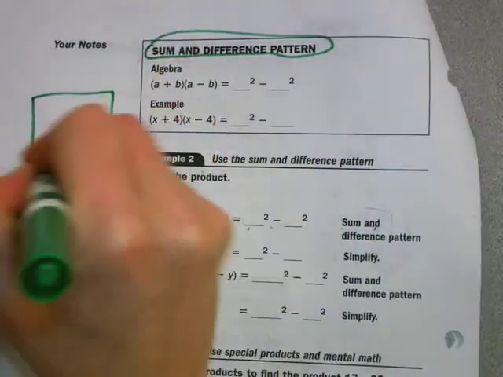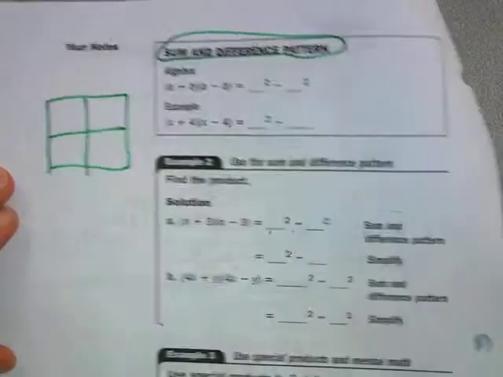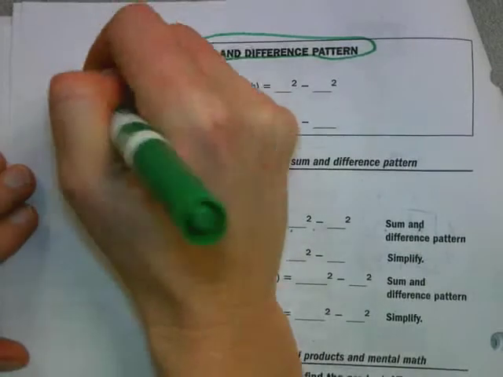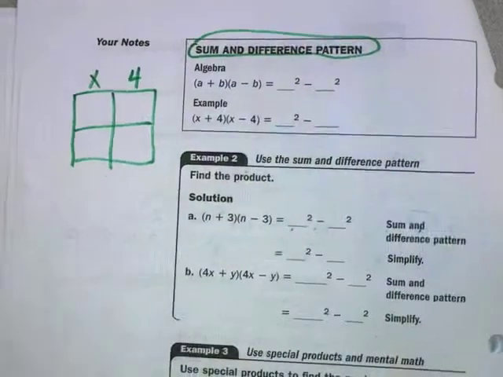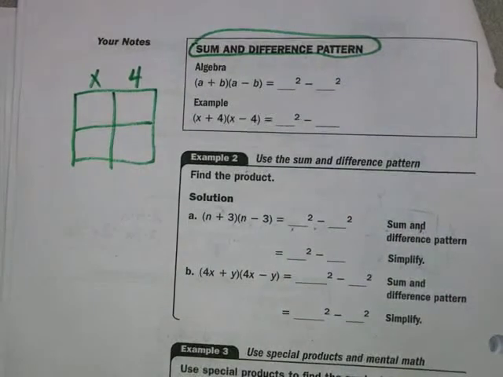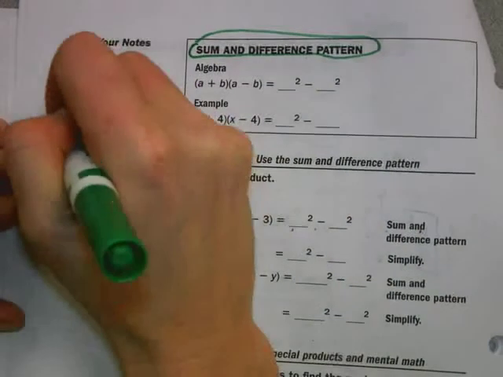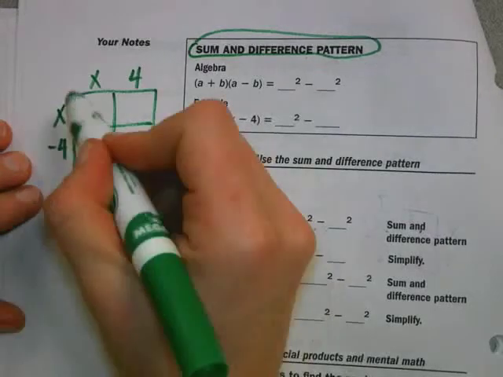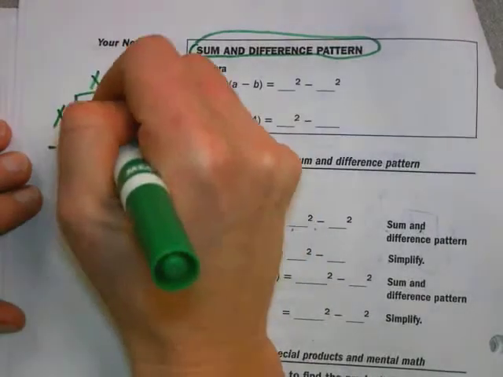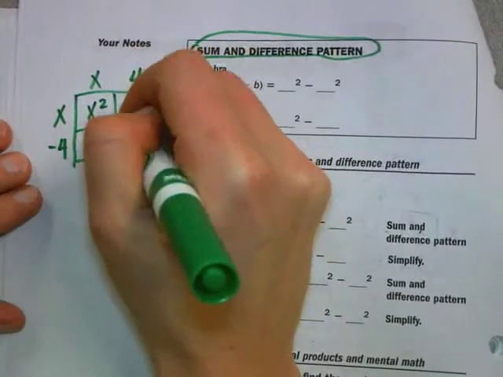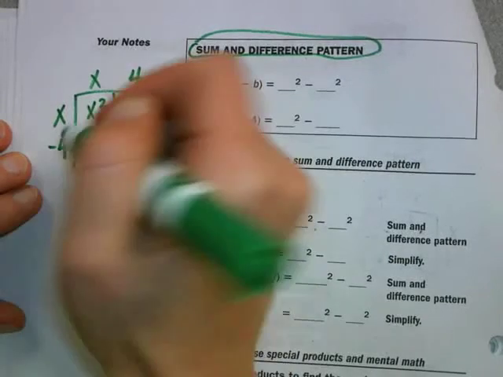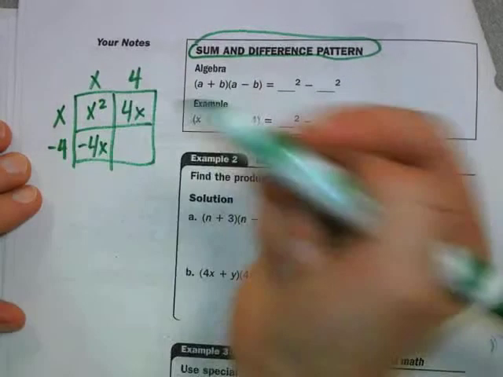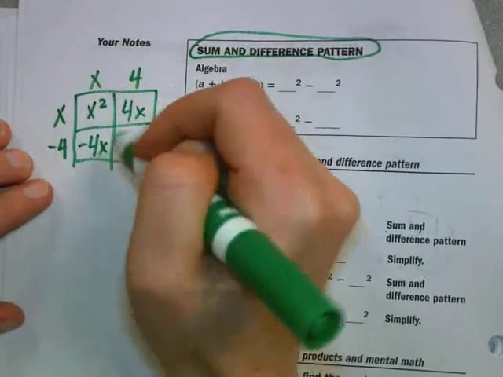So in this case, I'm going to put x plus 4 here, and it's just a positive. It could have gone on the left side too. It doesn't matter where it goes. And this one is x minus 4, so I put a negative 4 there. And now I multiply out the squares. X times x is x squared. 4 times x is 4x. X times negative 4 is negative 4x. And then 4 times negative 4 is negative 16.